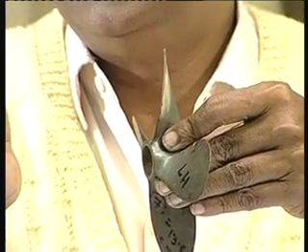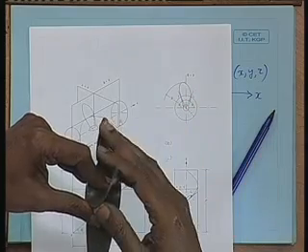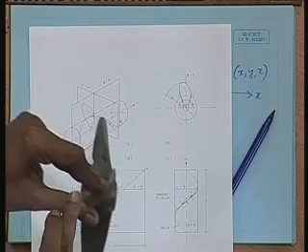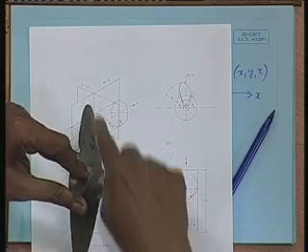Am I clear, Mr. Mukherjee? Okay. So, this point can be defined by r and theta, but it also has a coordinate in this direction, that I am calling z.